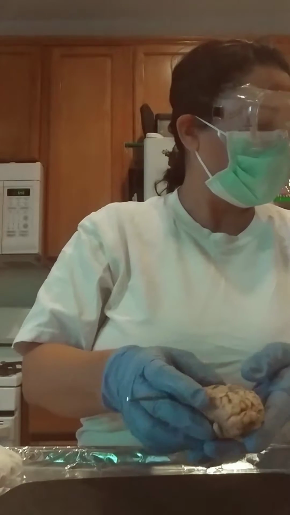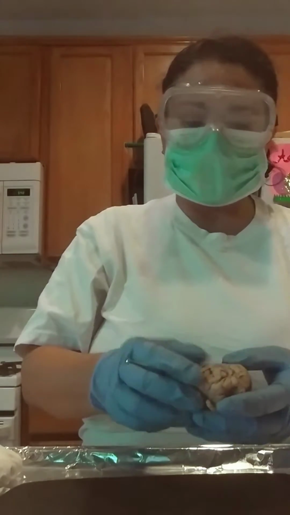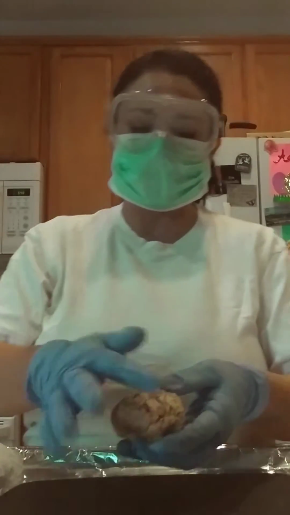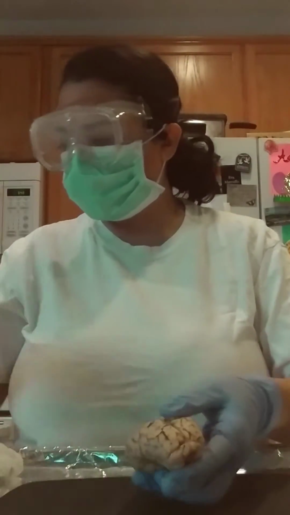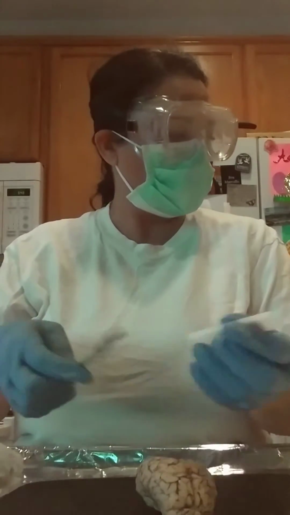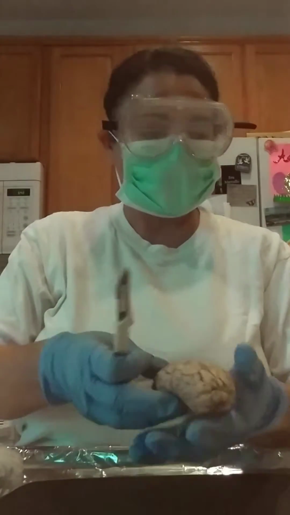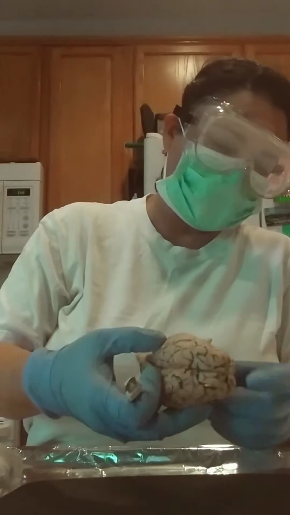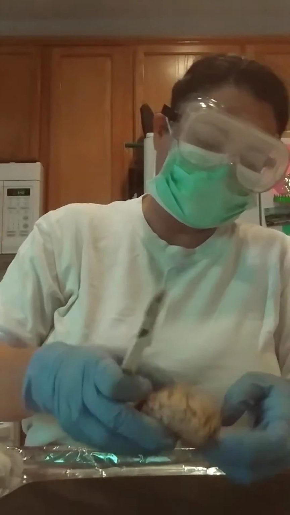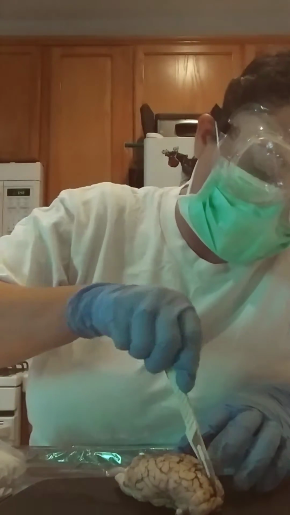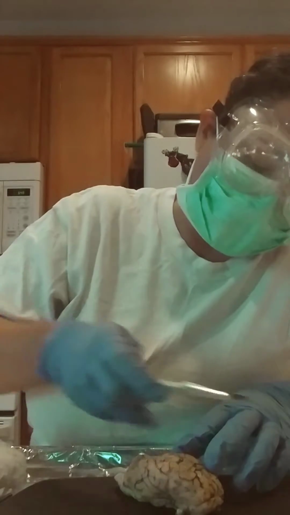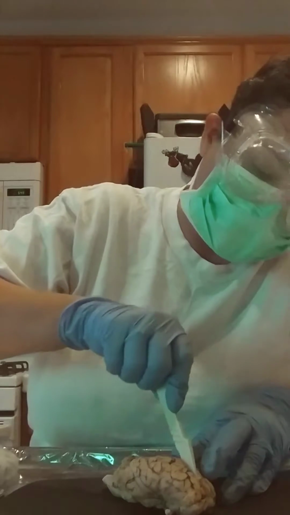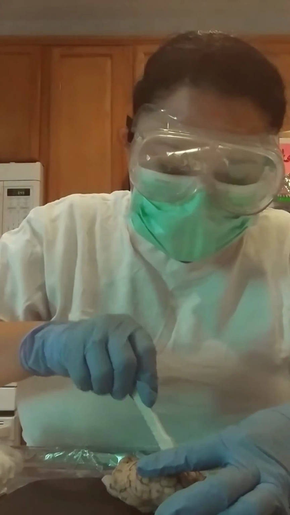Okay, so now the next thing I need to do is I'm going to cut along between the corpus callosum, and I'm going to put this into 2 halves. So let me do that. Okay. This is very hard to see through these. We're doing the same thing again, aren't we?